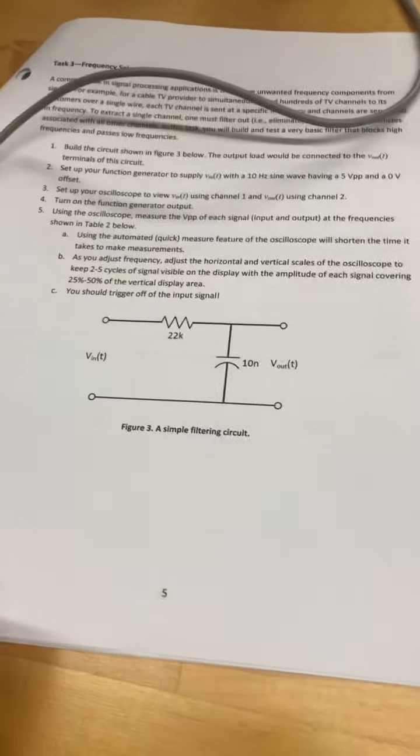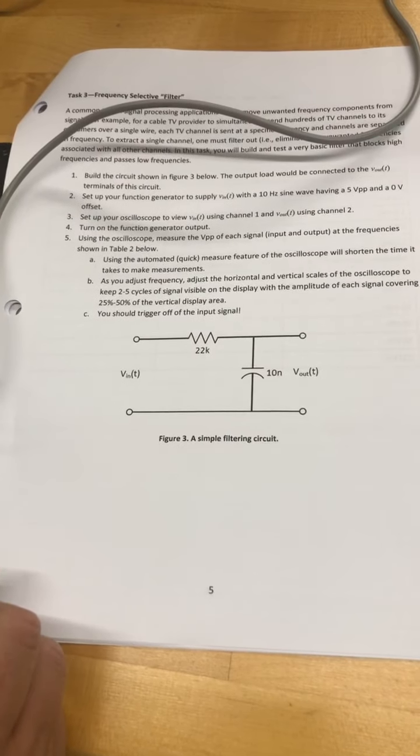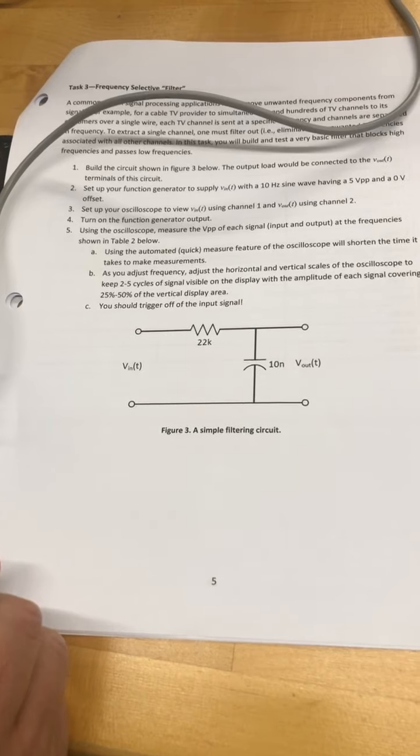Hello everyone, this is class 17 lab again, task 3. We're doing a frequency selective filter here.